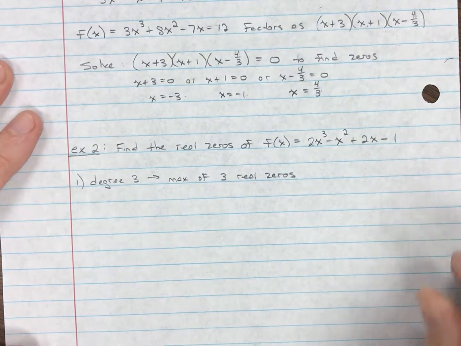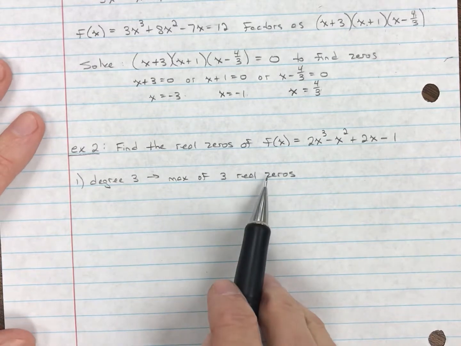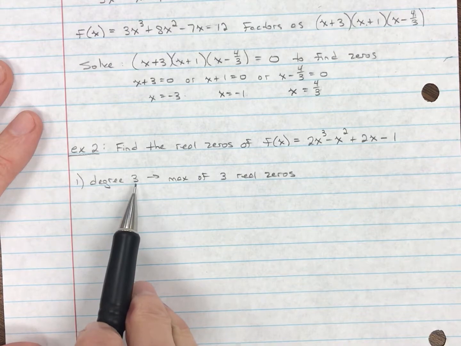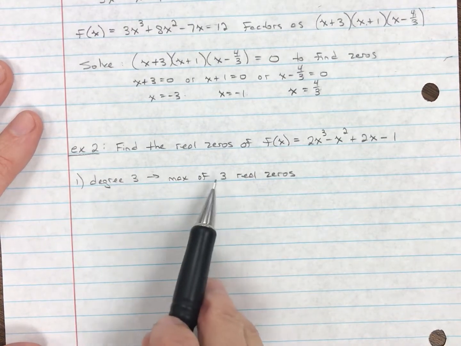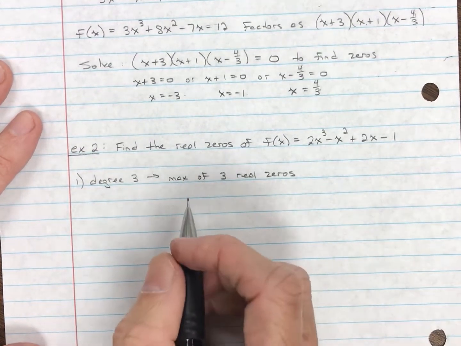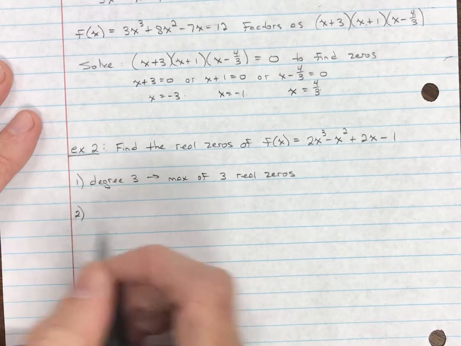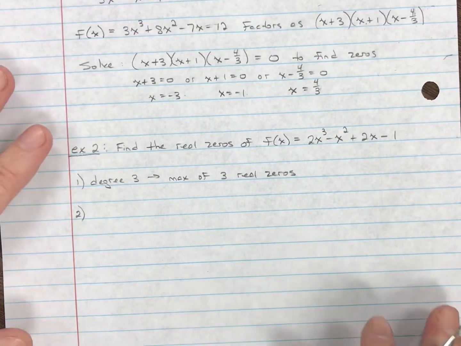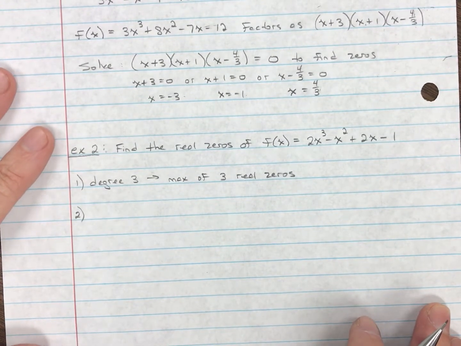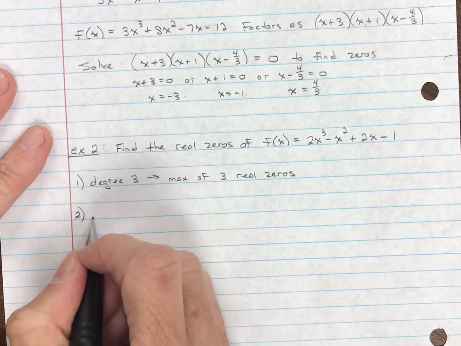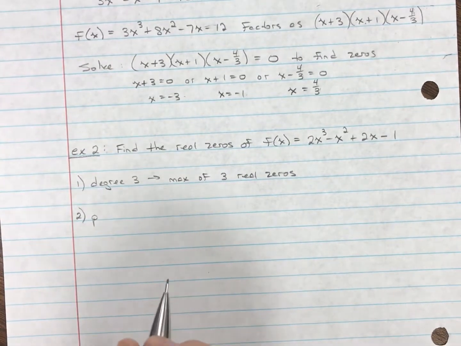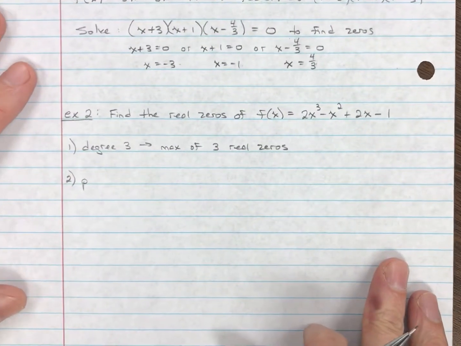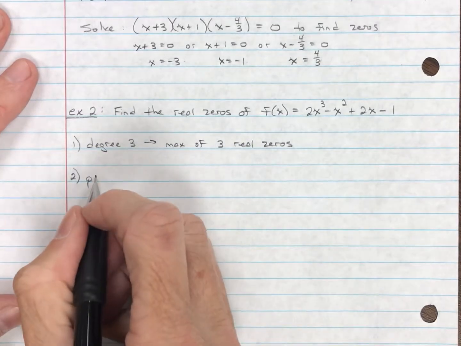Okay, max of 3 zeros, period, but max of 3 real zeros. Degree 3 means there will be 3 zeros. There'll be a maximum of 3 of those that will be real. Okay, step 2. Let's use our rational zeros theorem to identify those rational numbers that could potentially be zeros. Okay, so P. I'm going to turn my paper over so I make sure I'm on the same thing. Factors of, I want to follow the same procedures.